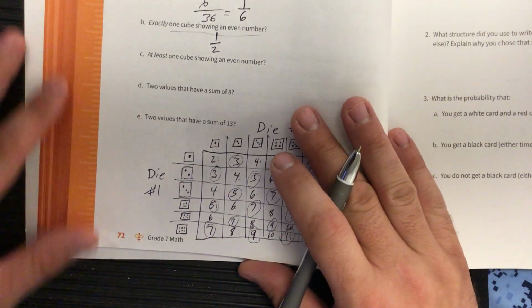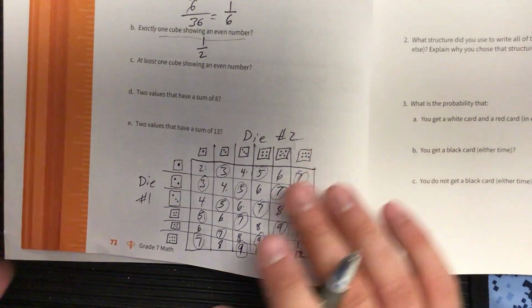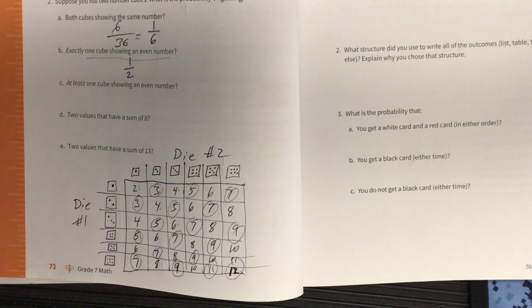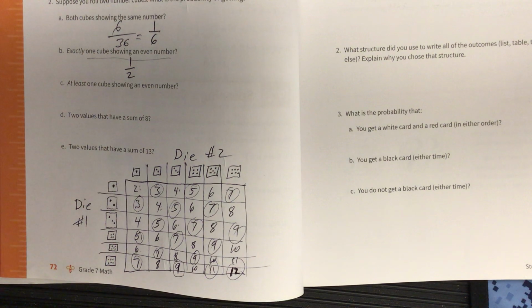All right, why don't you try C, D, and E? C, D, and E. Try them. Use that chart.